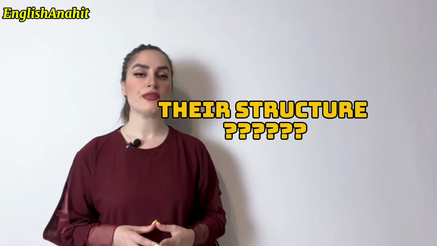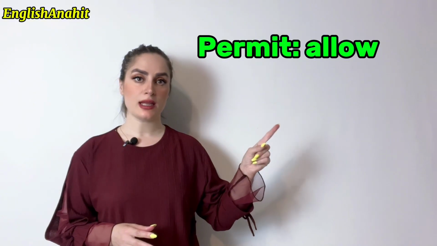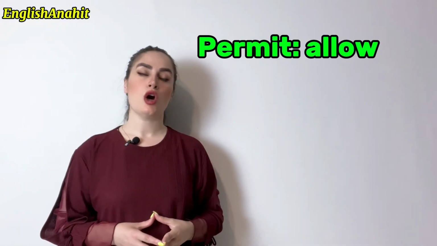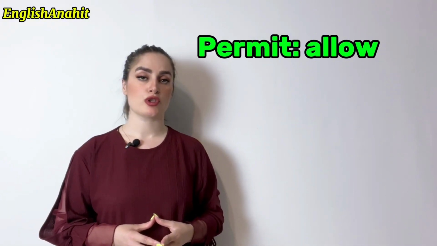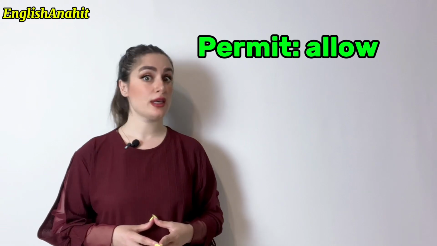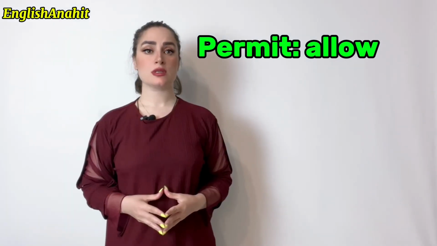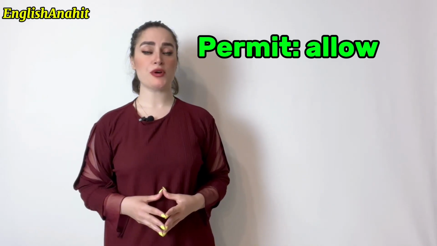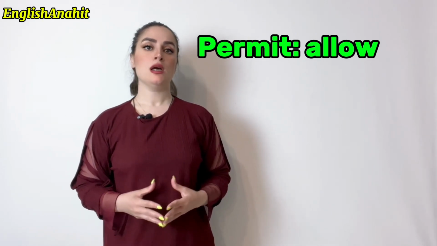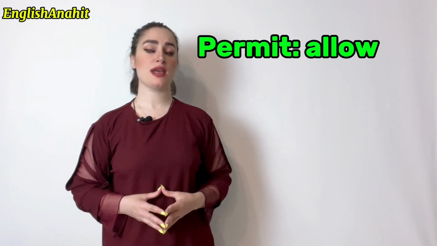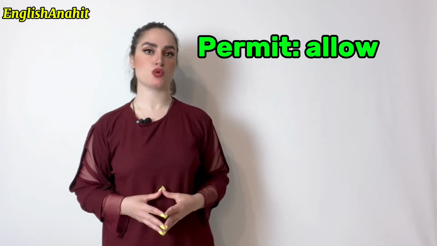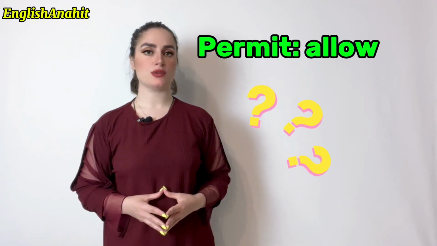Now let's talk about their structure. Here, permit and allow are the same in structure, but they are different from let. So let's start with permit and allow, as they have the same structure. What is that structure? Let's learn.